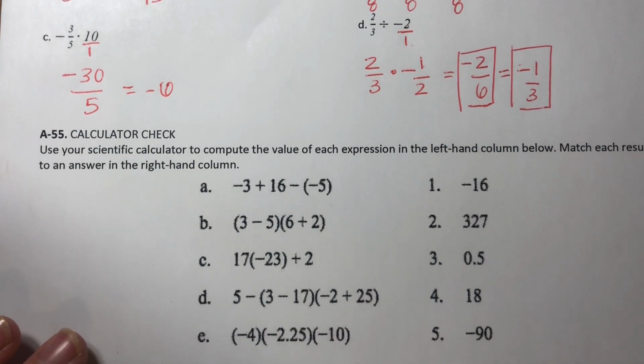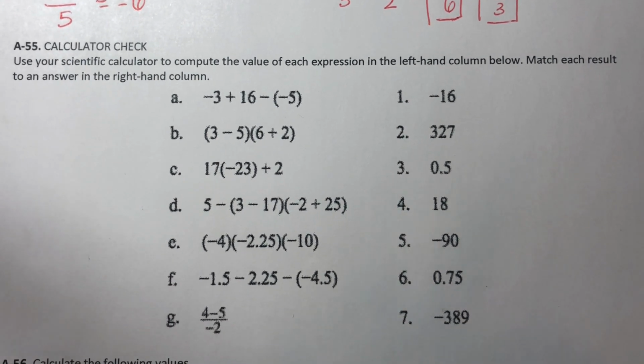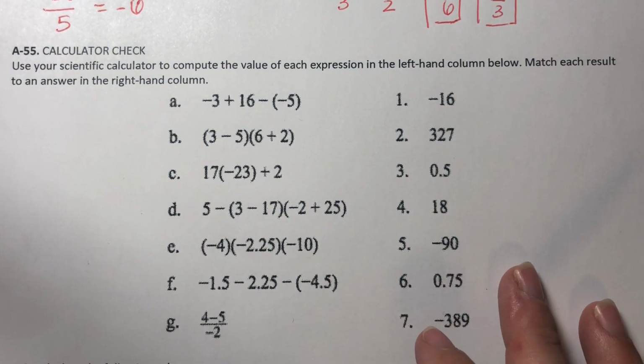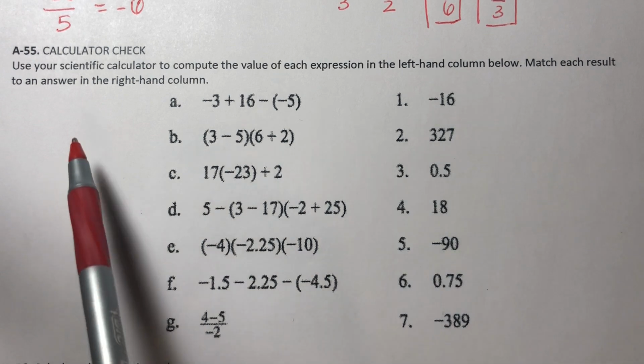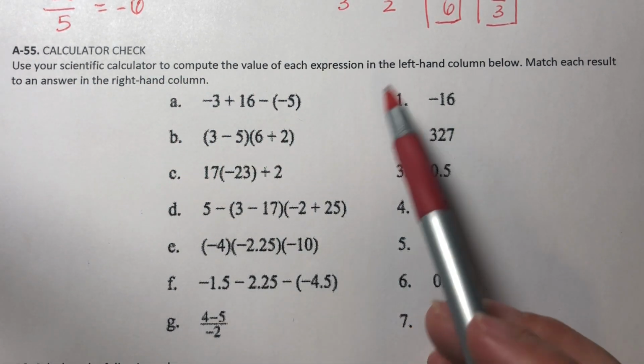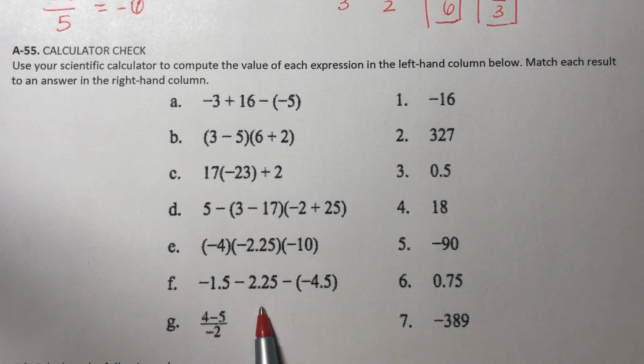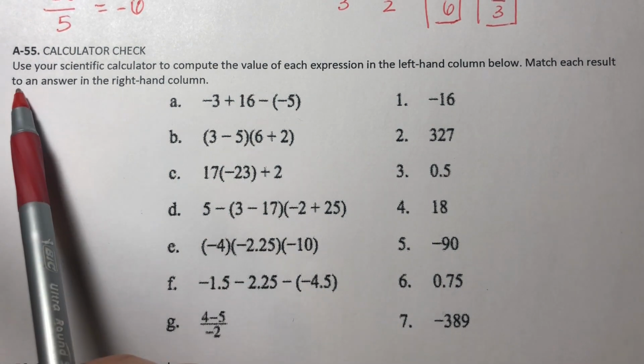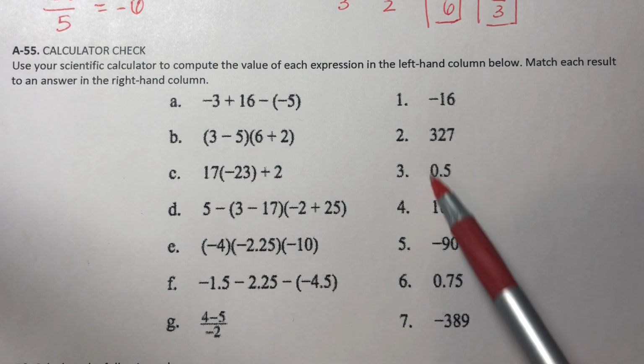So moving on and looking at 55, normally I don't put these in the same video, but here's why I'm going to do it for this one. It says, use your scientific calculator to compute the value of each expression in the left-hand column and match each result to an answer in the right-hand column.